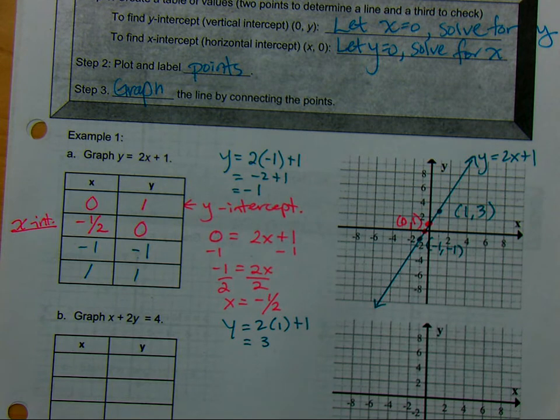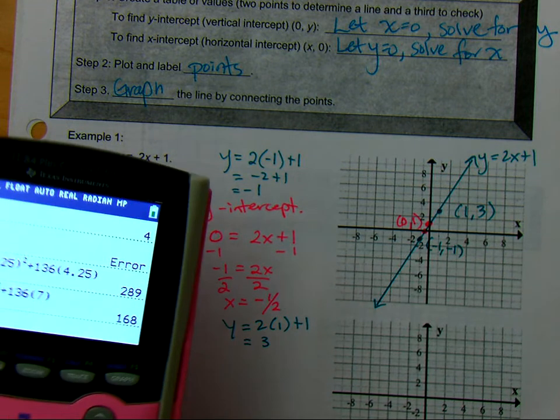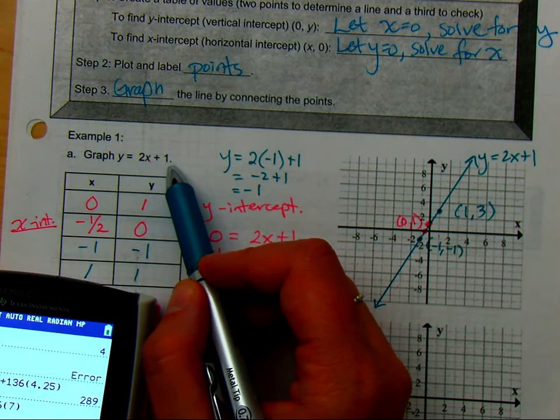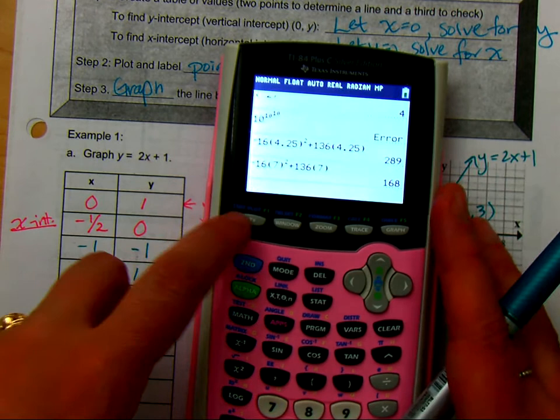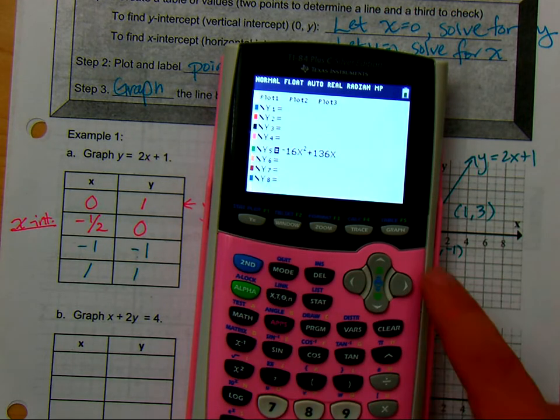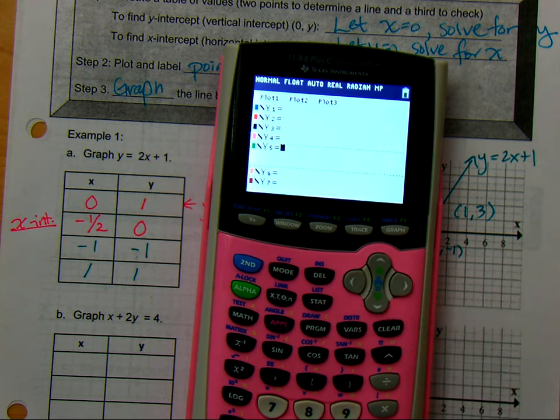Now, of course, I'm not asking people to become dependent on the calculator, but if you do have a graphing calculator, just for fun, because this one is written as y equals 2x plus 1, remember that in order to graph, you would go to your y equals, you could clear out anything else you have in there, and you could type in 2x plus 1, and then graph.